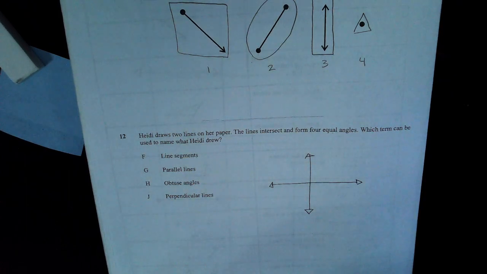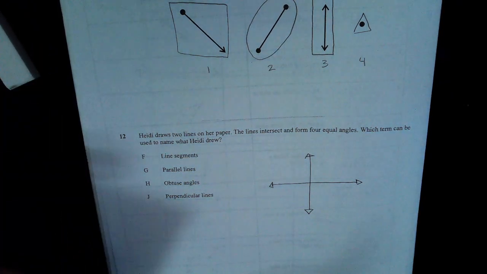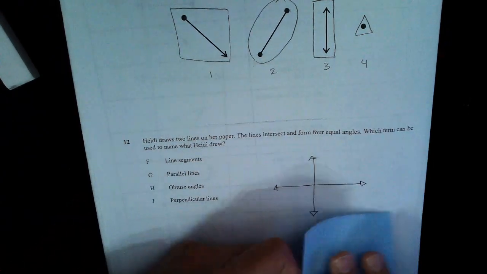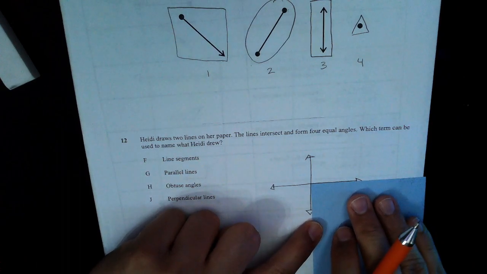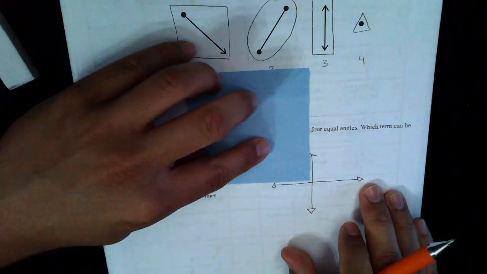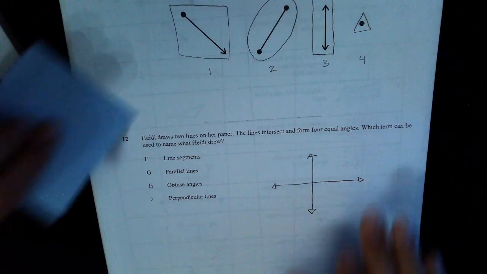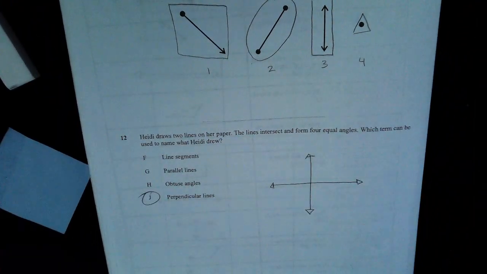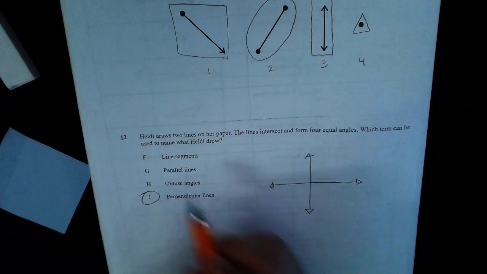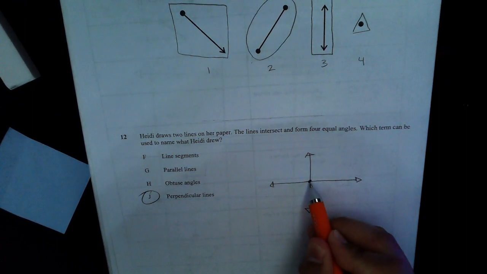These are perpendicular, because if I take a close look at these angles she made, they are all right angles. So they'd be perpendicular lines. They can't be parallel lines because parallel lines never ever touch. Since I see them crossing right here, there's no way for them to be parallel.